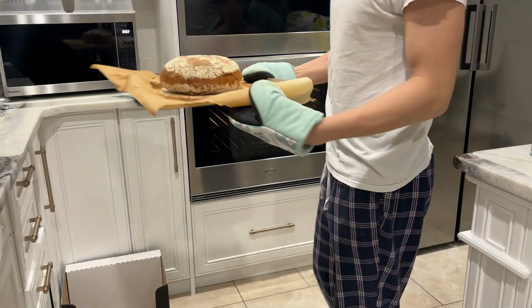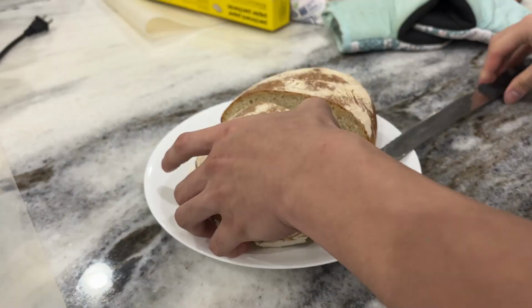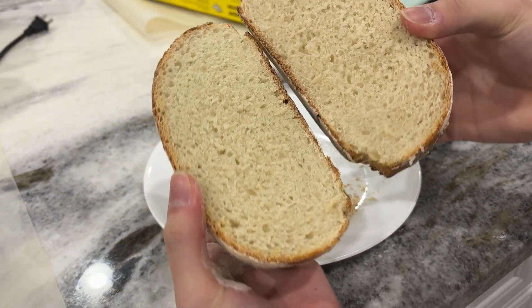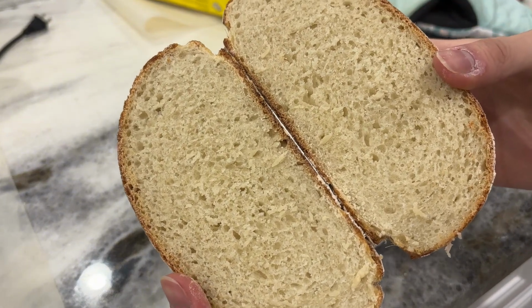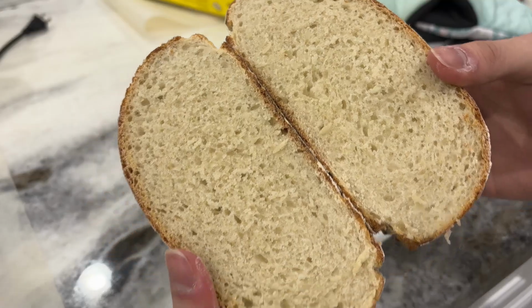Now look at that loaf. Look at all those bubbles. That's all that carbon dioxide and steam getting trapped by that gluten structure we made earlier. And I would say that looks like a success.